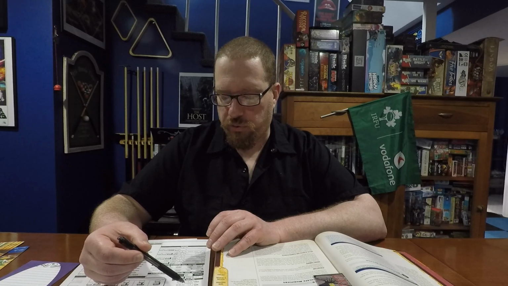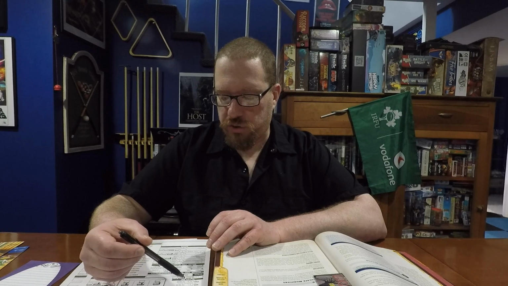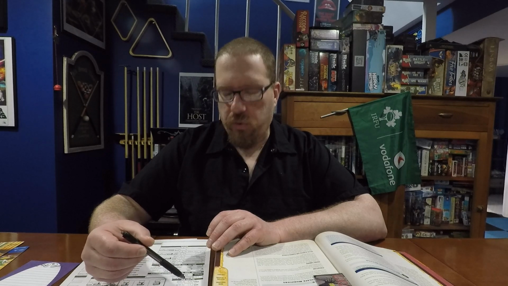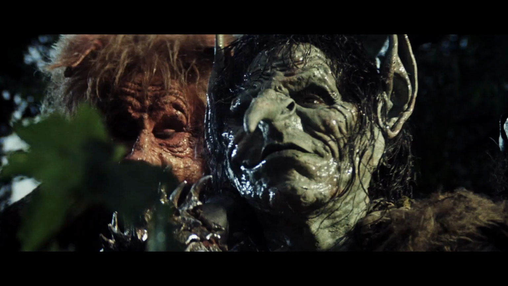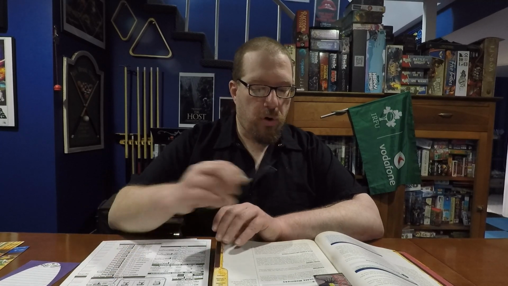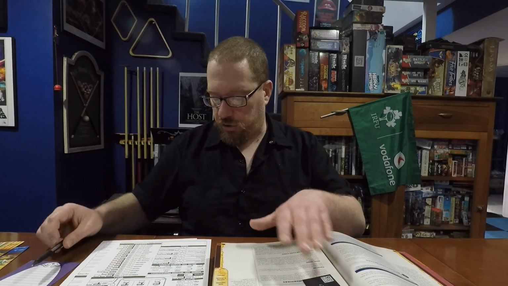Intelligence at +0 because he didn't seem exceptionally bright. Wisdom at +1 total because he's not unwise. And Charisma at +2, he should have a bit of charisma ability because he was able to at least lead a small band of goblins. Now, then we record all of our class details and we move on to equipment.